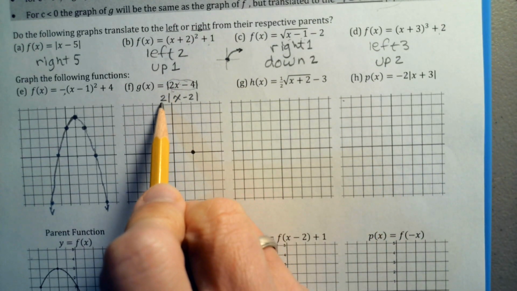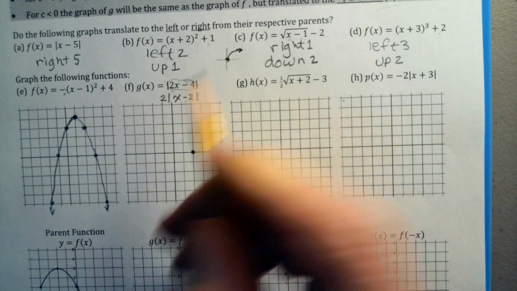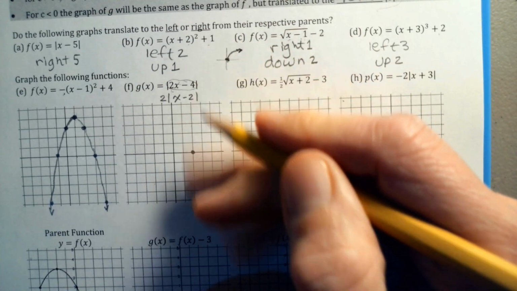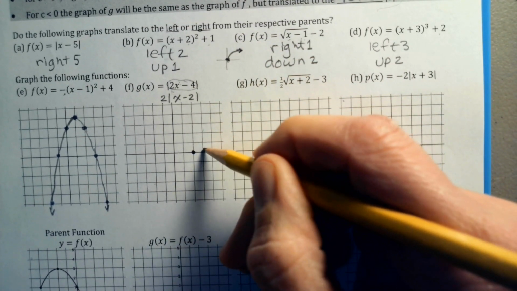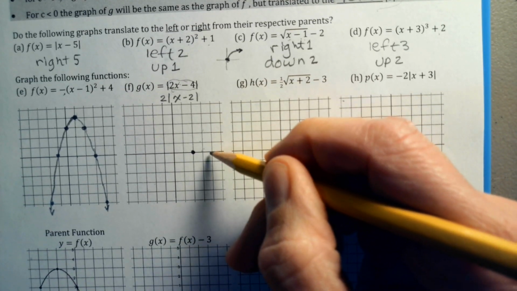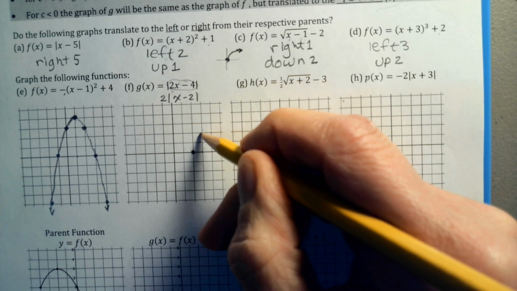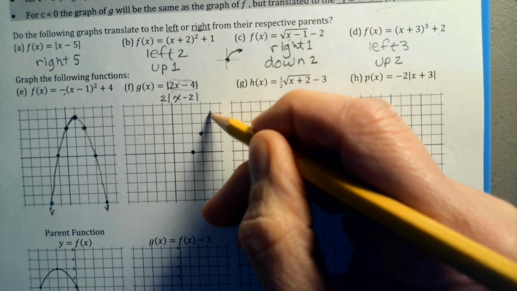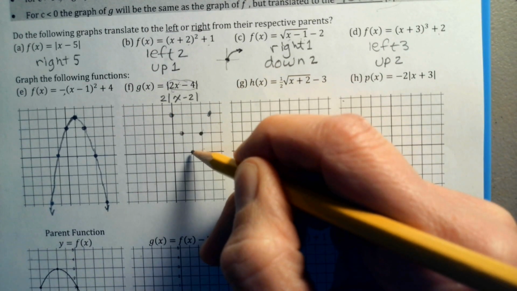But if we think of it this way, where the 2 is out in front, then that means that's a stretch in the vertical direction. Does that make sense? So instead of going over 1, up 1, over 2, up 2, over 3, up 3, we're going to go over 1, up 2, over 2, up 4. All right, and then in the negative direction as well.